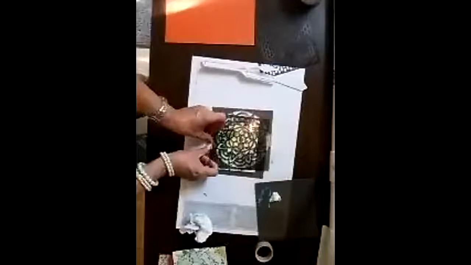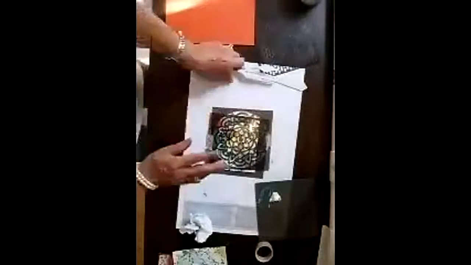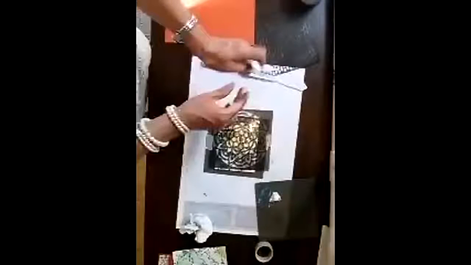Yes, I do. So I'm working with two silicone mats, and then the retired washi tape to hold things down, and the palette knives, re-inkers, and the paste.